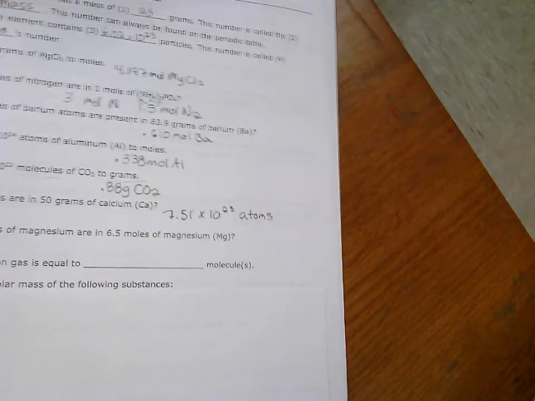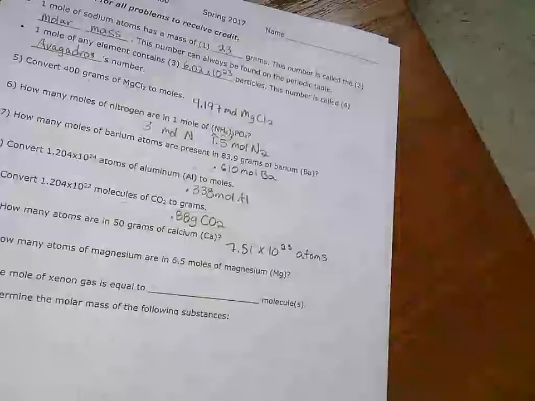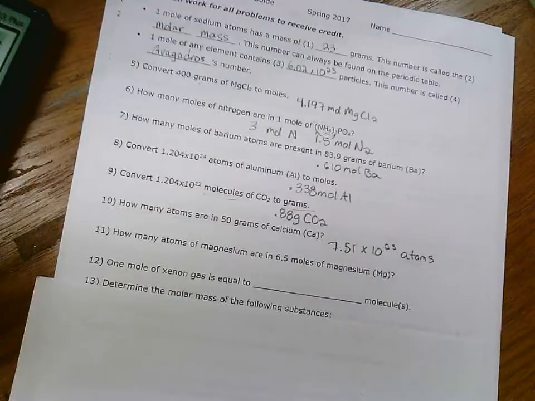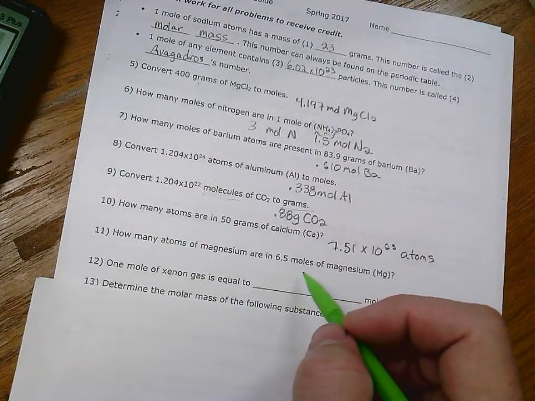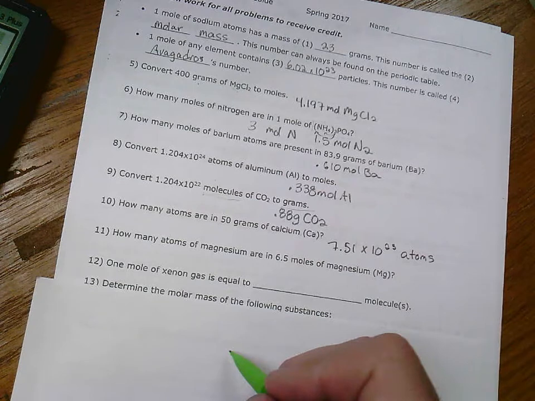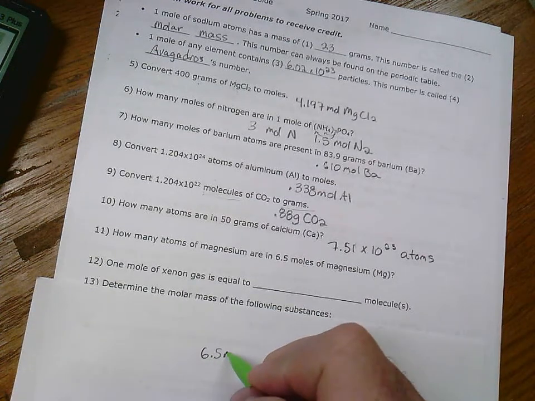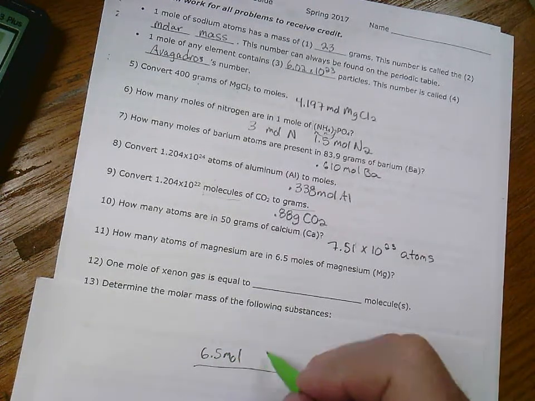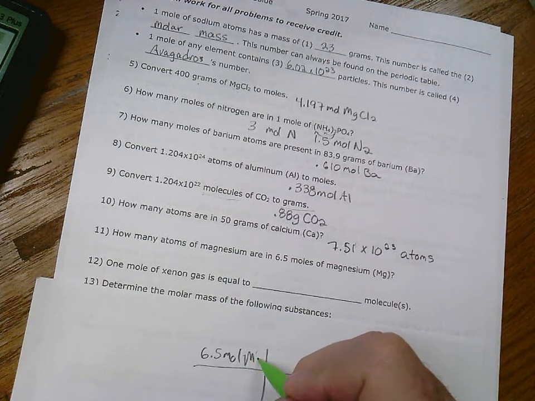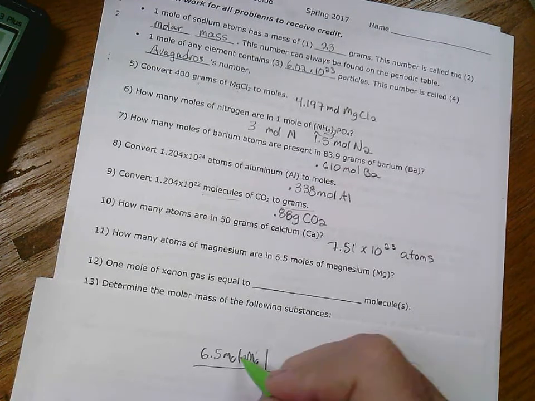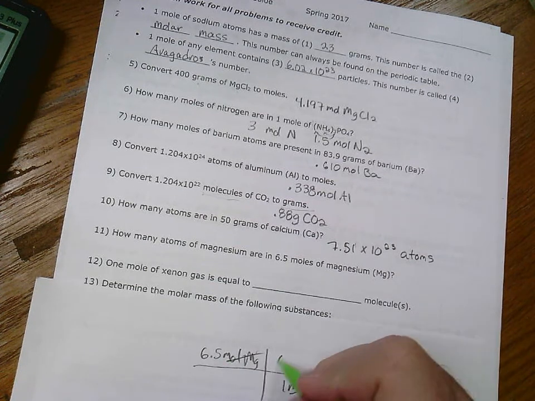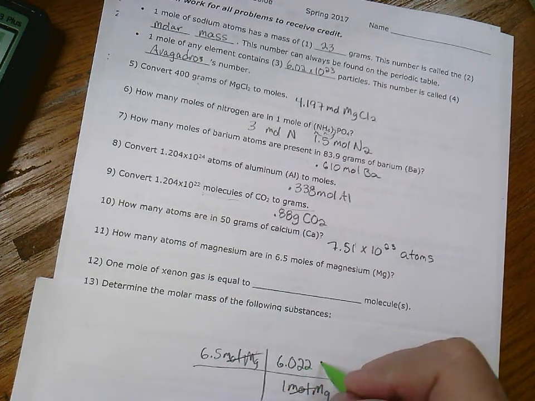Flip this over and I'm going to work upside down so I can be close to the page here. Okay. How many atoms of magnesium are in 6.5 moles of magnesium? Oh, well, that's pretty easy. 6.5 moles, 1 mole, because remember these units have to cancel, always, always. And in 1 mole there are 6.022 times 10 to the 23rd atoms.